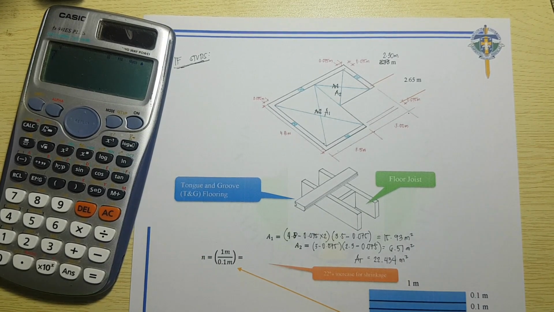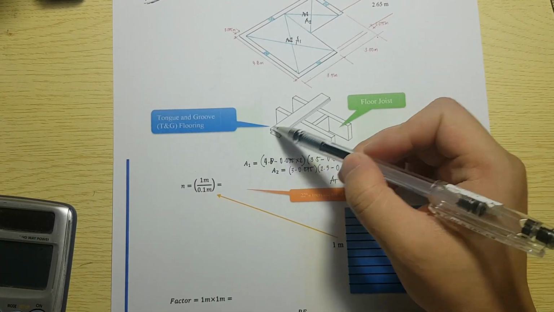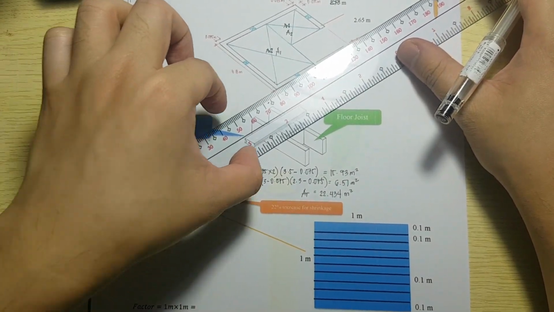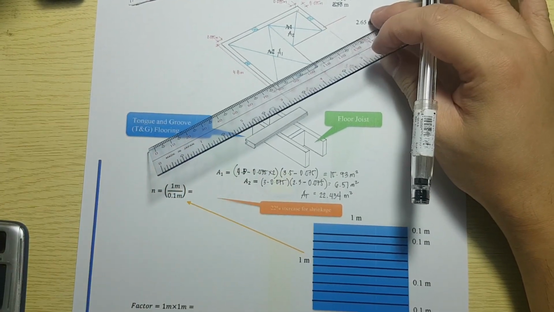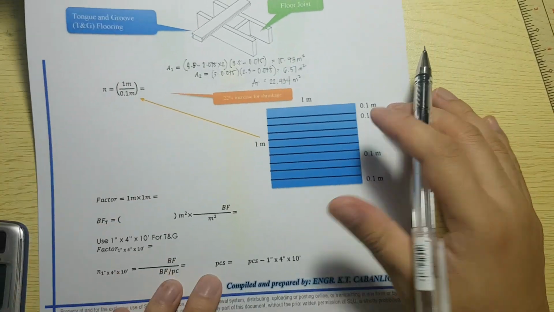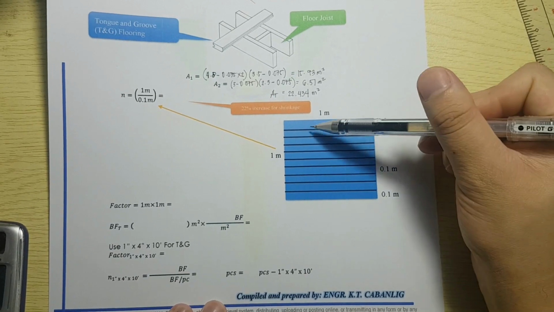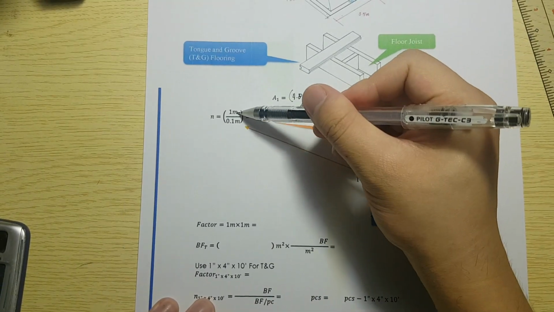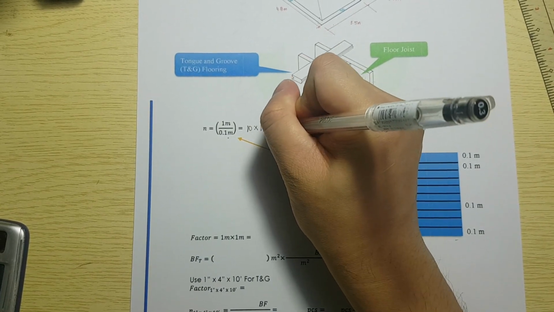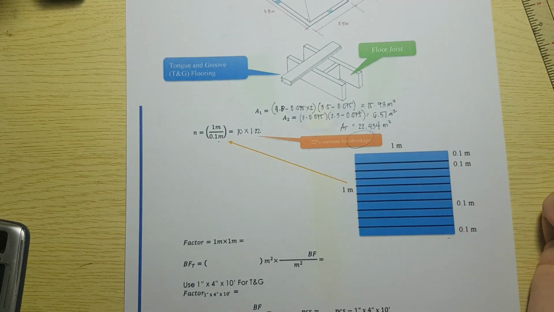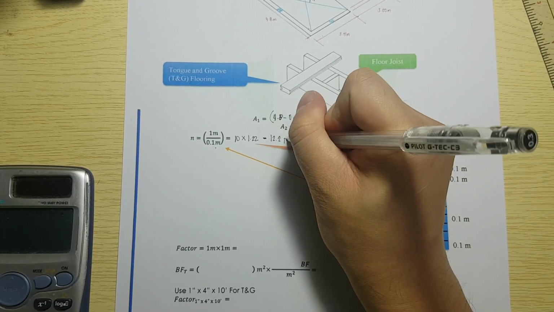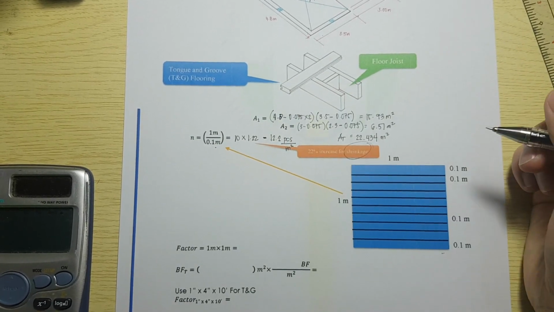Now, for the tongue and groove, take note that the width of the tongue and groove is 4 inch by 1 inch. Okay? Now, we are going to use the area method. So, how many 0.1 would fit into a 1 meter? So, 1 meter divided by 0.1 is equivalent to 10. But we need to increase it by 22% due to shrinkage. Therefore, this is equivalent to 12.2 pieces per square meter.